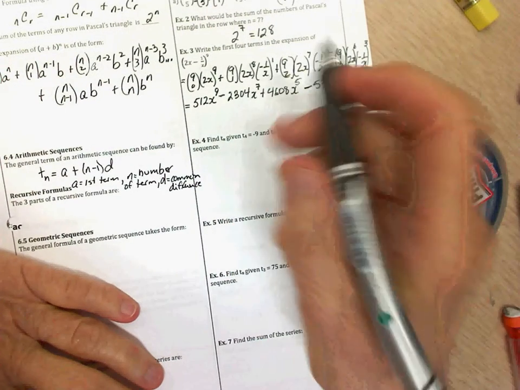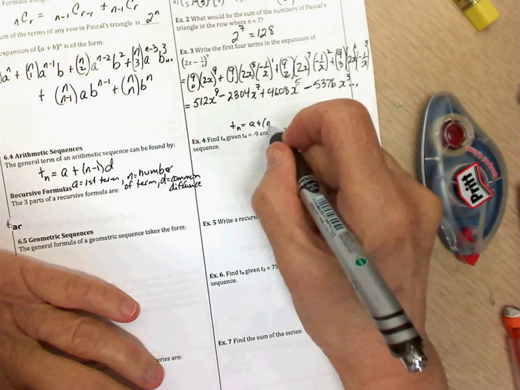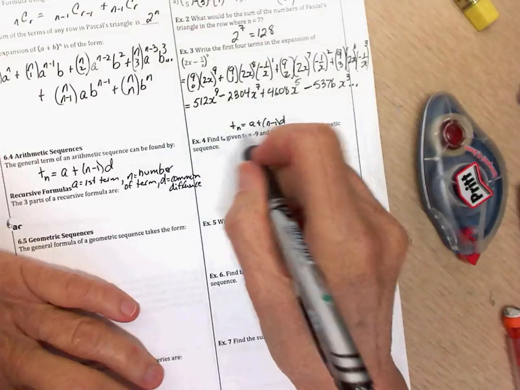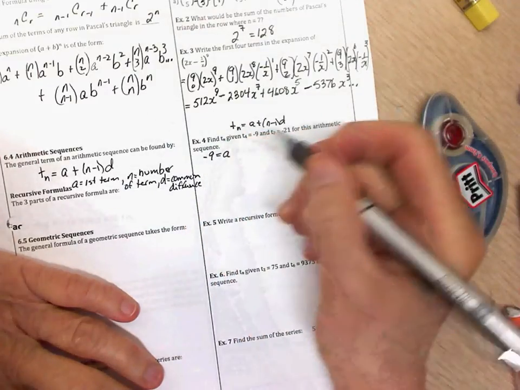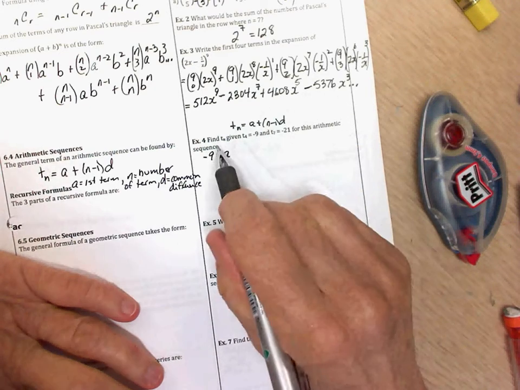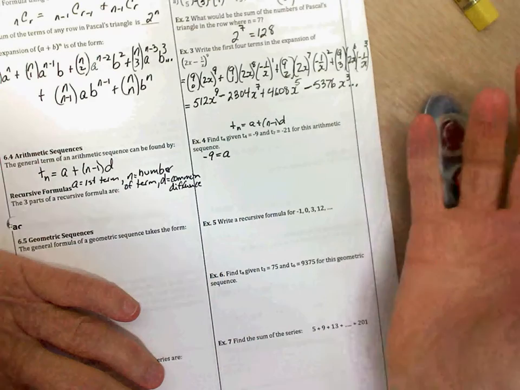We are using the formula Tn equals a plus n minus 1 times d. So our Tn is negative 9, we don't know a, we're given 2 terms, and now we want to find the general term, or the formula for the term, or the Tn term, okay?